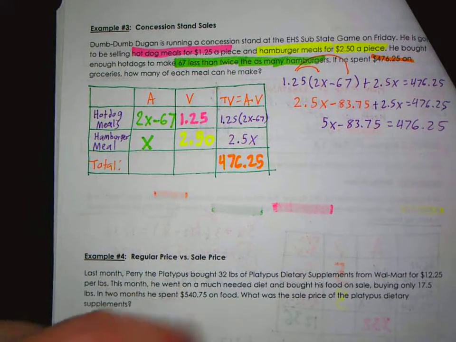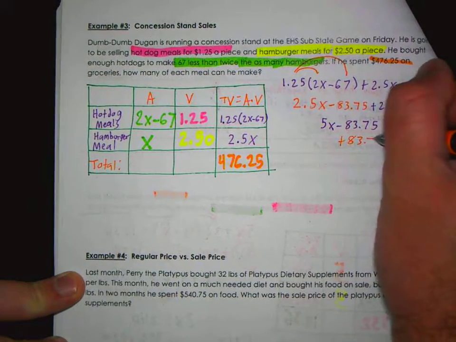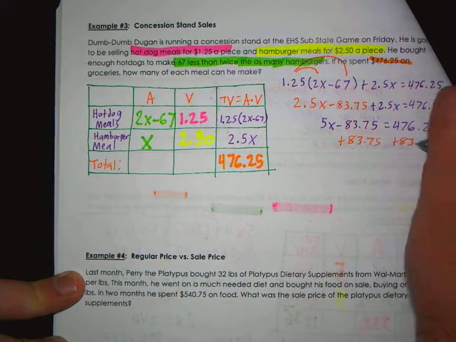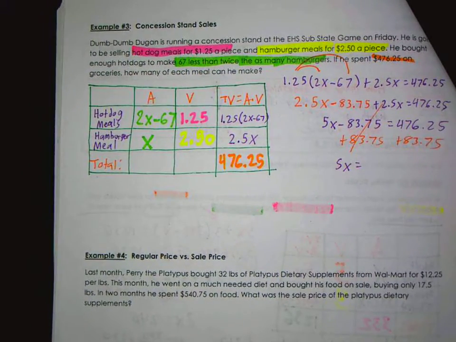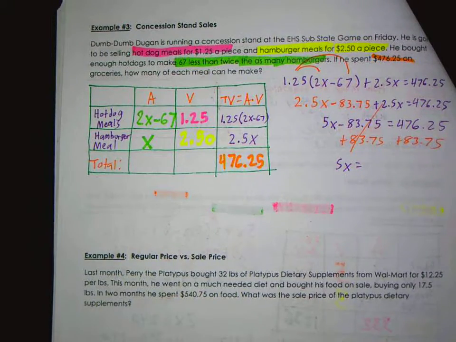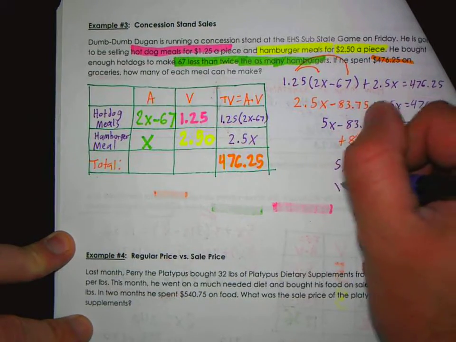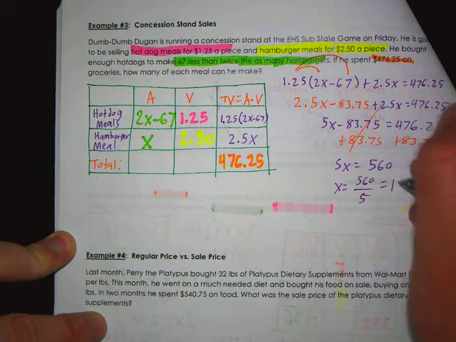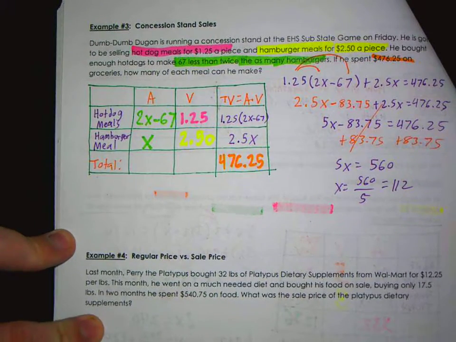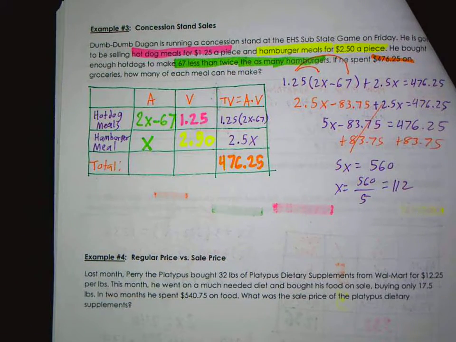Add 83.75 to both sides. We're trying to get that 5x isolated. Those cancel. 476.25 plus 83.75 is 560. Divide by 5. And I get 112. Which I would expect to be a whole number, because you're not going to sell half of a hamburger meal, probably. Okay?